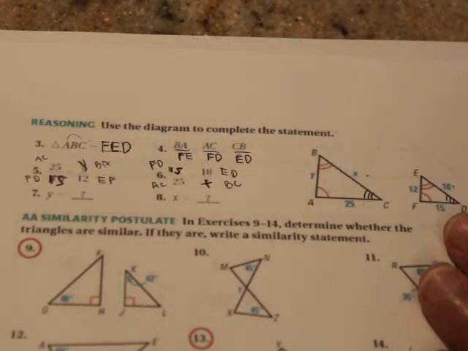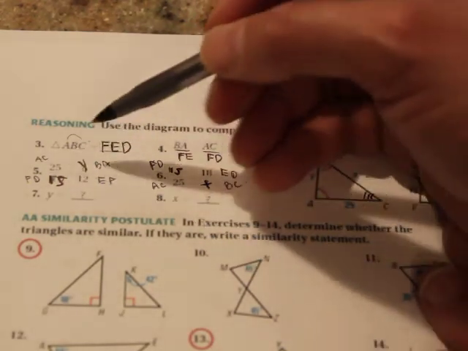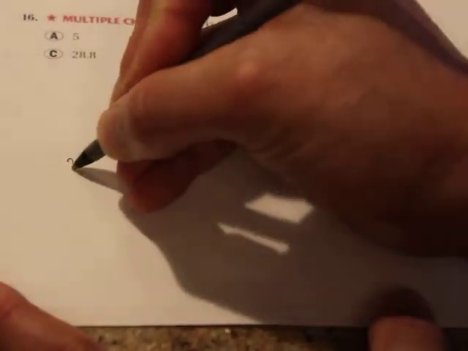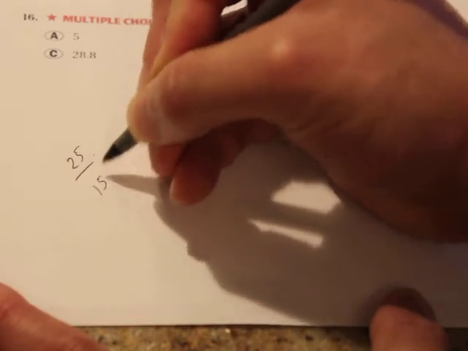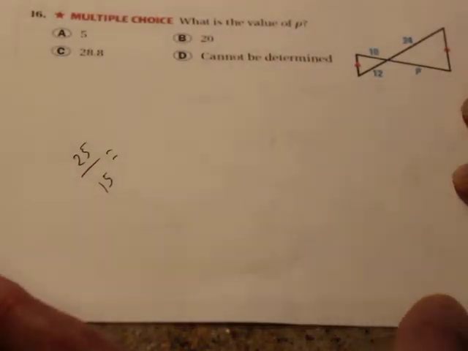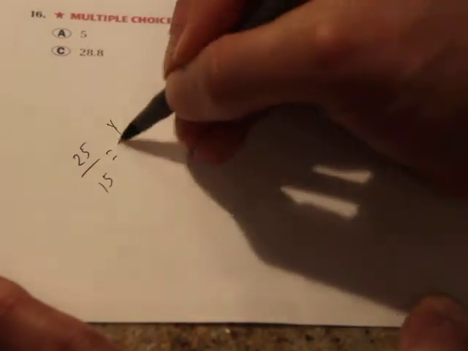Now they want me to cross multiply and solve. So how do I cross multiply and solve? 25 over 15 equals Y over 12. So let me move this up so I have a little room to work over here. I'm going to do some scrap work here. 25 over 15 is equal to, let me make sure my camera's good, 25 over 15 is equal to Y over 12.